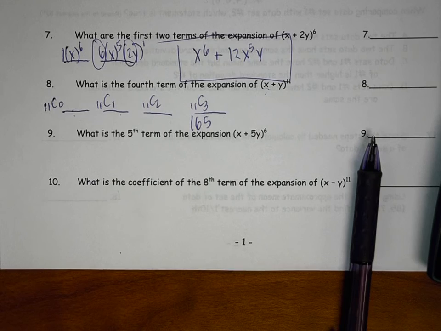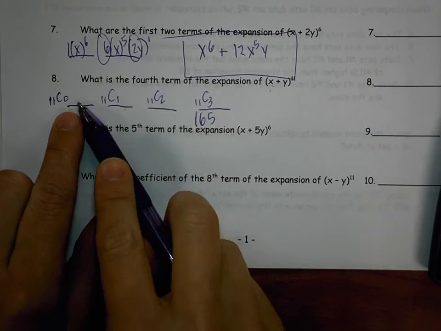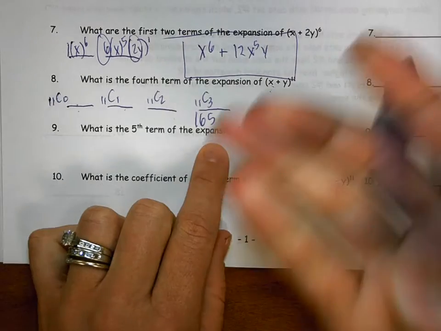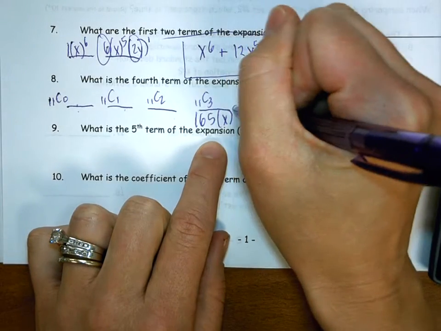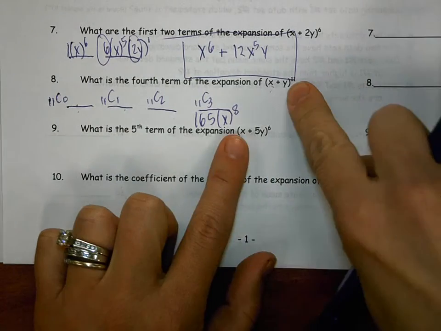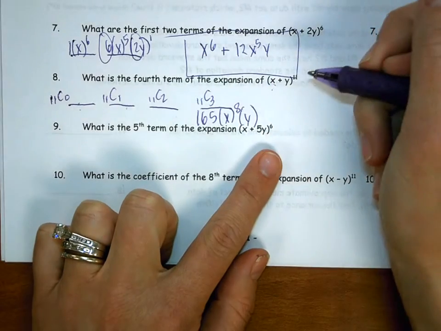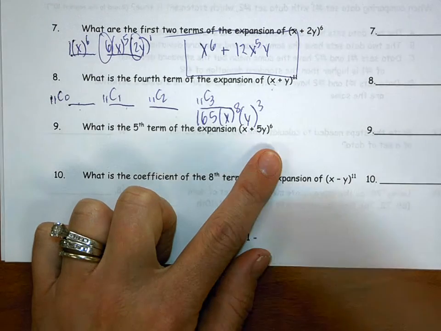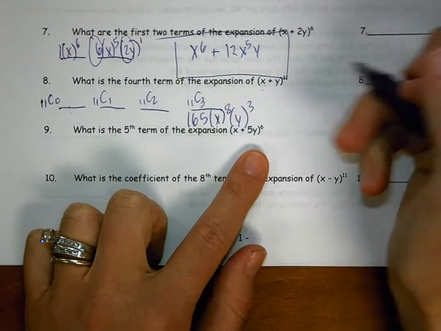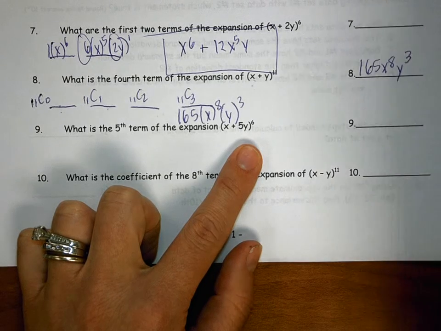Okay, so when I was saying here, this is x to the 11, 10, 9. This is going to be x to the 8. Now, remember we talked about that your exponents have to equal 11. So without even counting, I know that this one is going to have to be y to the 3rd, because 8 plus 3 makes 11. So that's your answer: 165 x to the 8th, y to the 3rd.